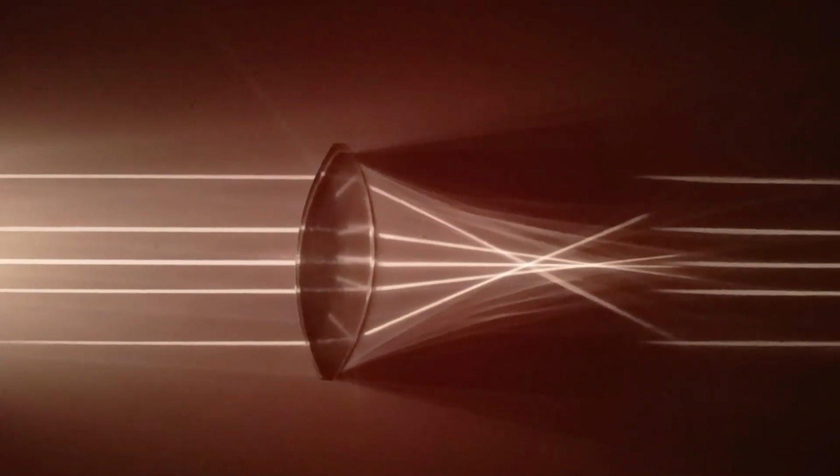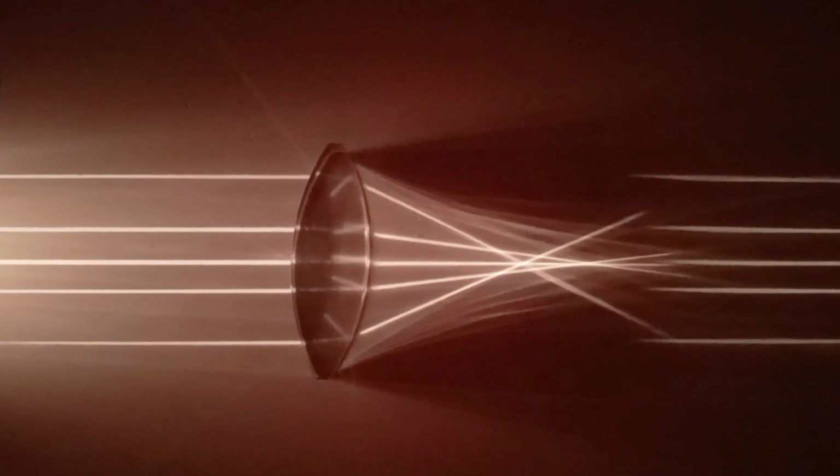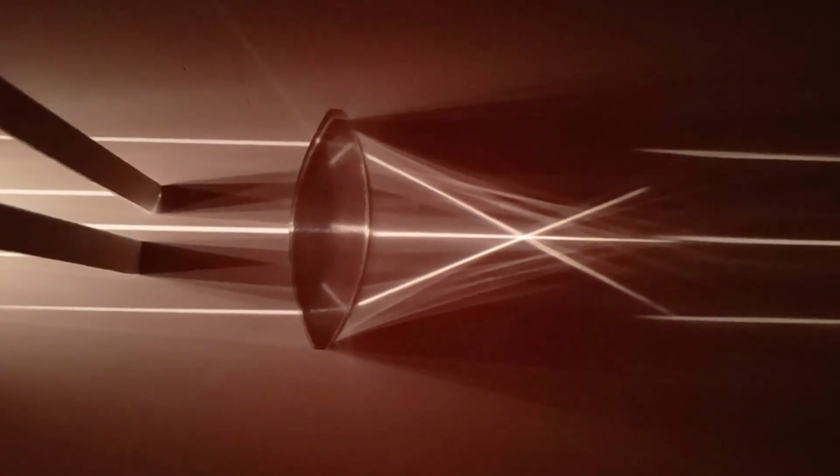So how can we minimize this spherical aberration? There are many methods to minimize this aberration, but now I will show 4 methods only. The first one is by means of stops. Now I am placing the stops in the path of paraxial rays like this. So we get the focus of the marginal rays only.